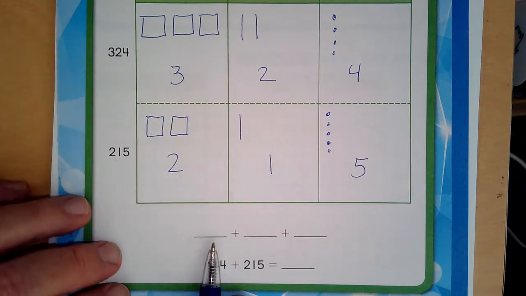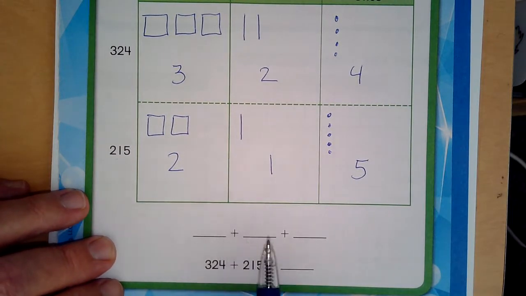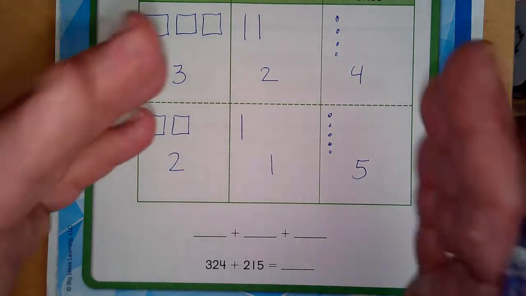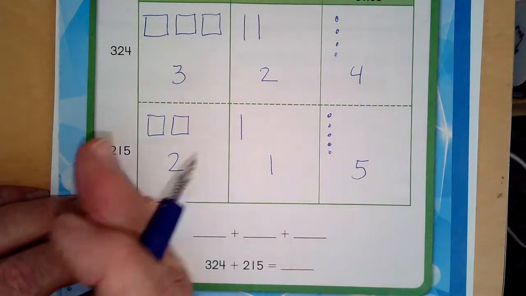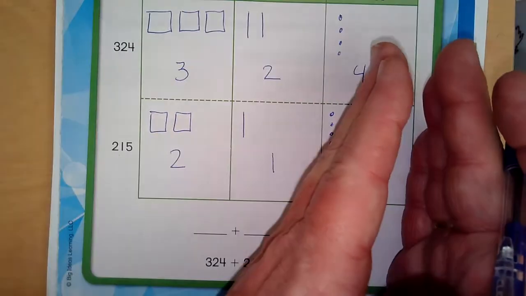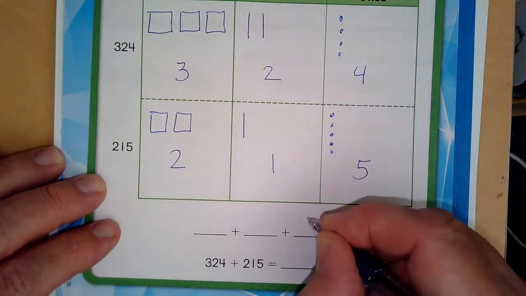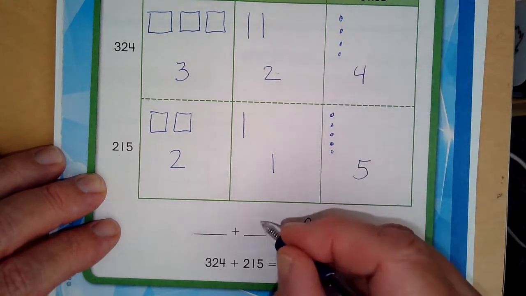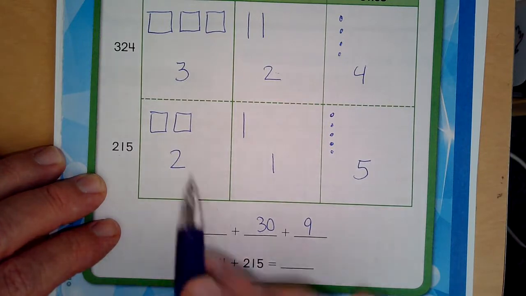To do partial sums, we are going to add the hundreds, we're going to add the tens, we're going to add the ones. And when we're doing partial sums, it's okay to not do ones first, but I like to start there. 4 plus 5 is 9. 2 plus 1 more is 3 sets of 10, so that's 30.